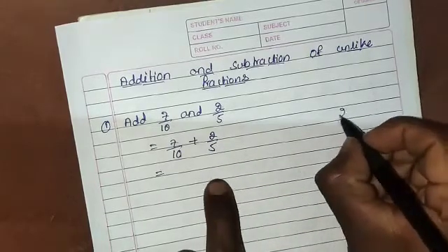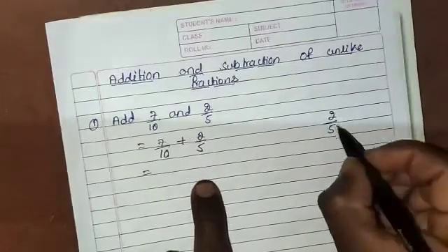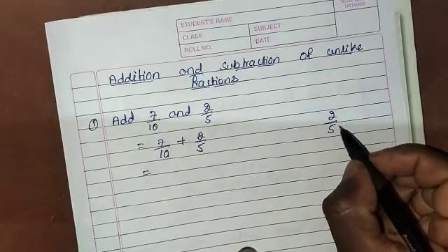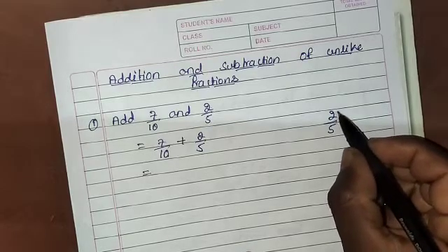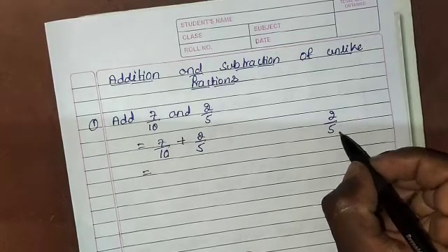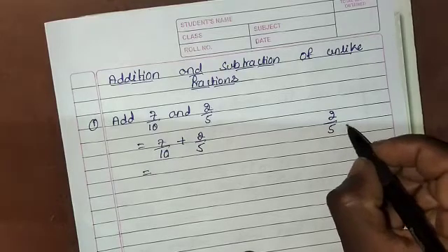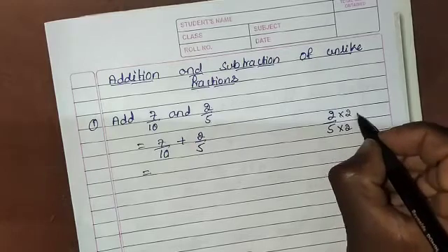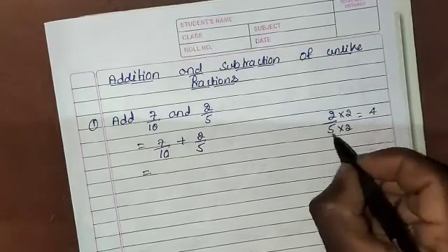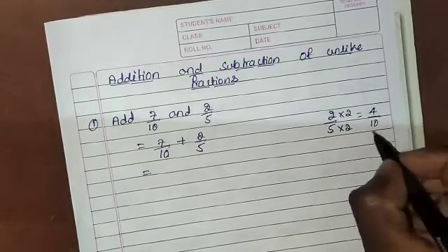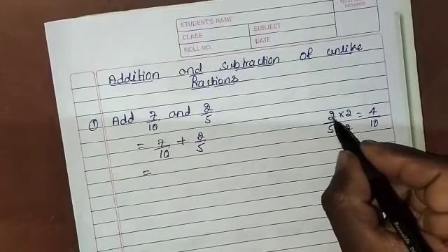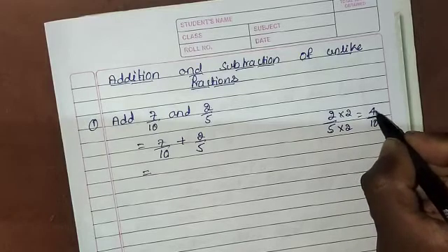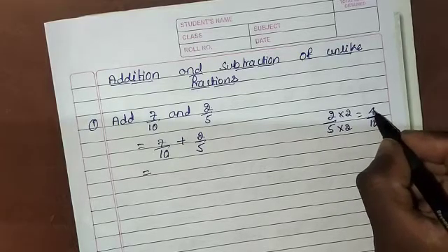Then what do we do? Here we have 2 by 5. For this fraction we have to multiply both the denominator and the numerator by one number so that we get a denominator of 10. Which number do we multiply with? 2. We multiply both the denominator and the numerator by 2. 2 2s are 4 and 5 2s are 10, so we get the fraction 4 by 10.